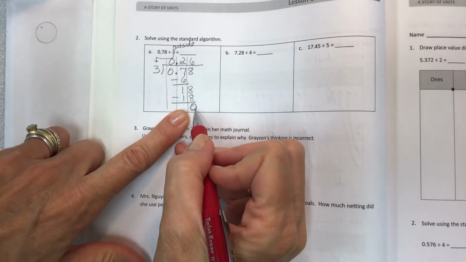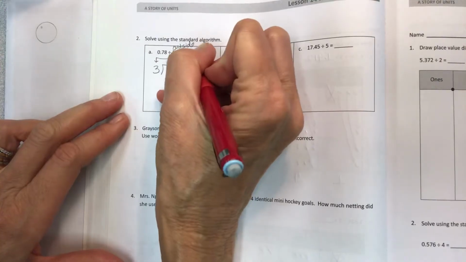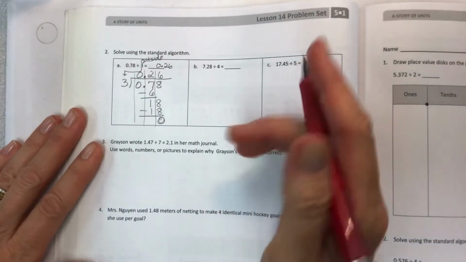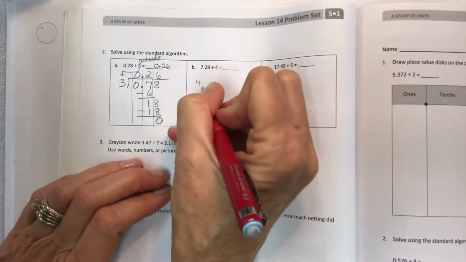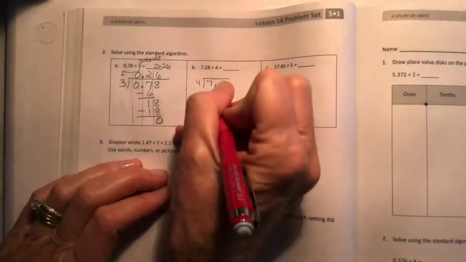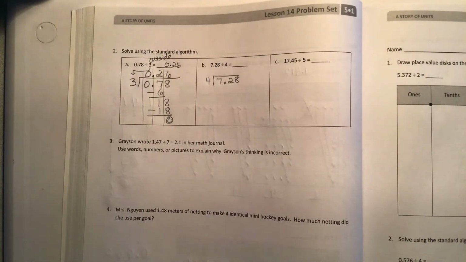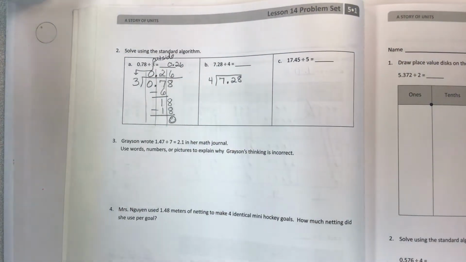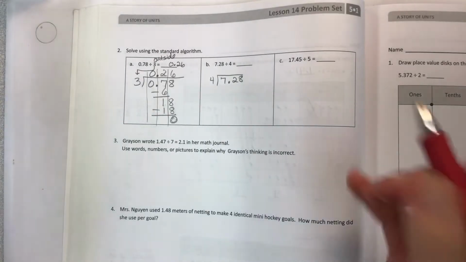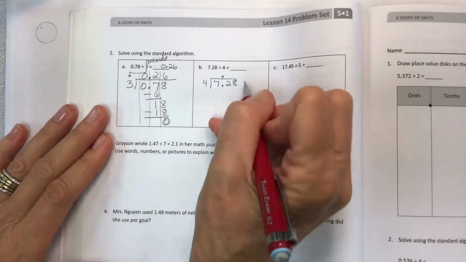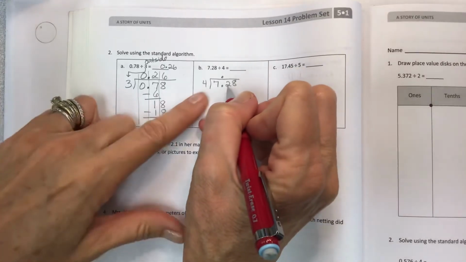If you get a 0, put a happy face because we are happy that there's nothing left over, and 26 hundredths is your answer. Next one, 4 on the outside, 7.28 on the inside. And my lights went out, but don't worry, because I have a little lamp here now. It's so nice. Decimal up, first thing, if you're dividing with decimal dividends, put that decimal up in there.